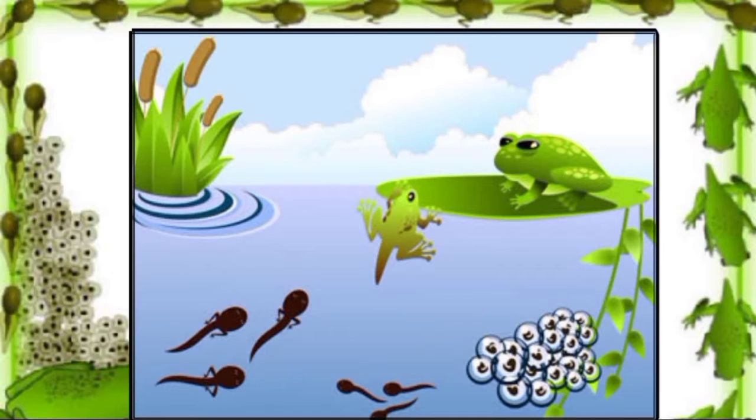Once the frog leaves the body of water, it is an adult frog. It will breathe exclusively with its lungs and begin to eat insects instead of plants. Frog lifespans vary based on the type, but they usually spend a few years growing to their full size before laying more eggs and beginning the cycle again.